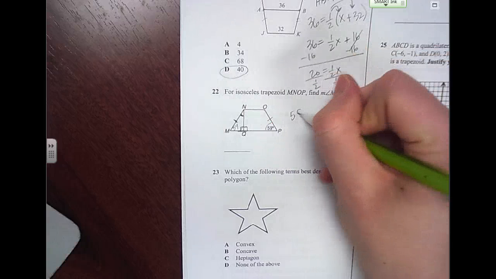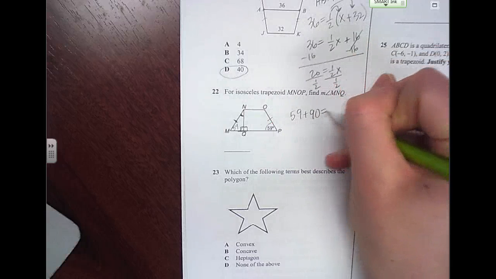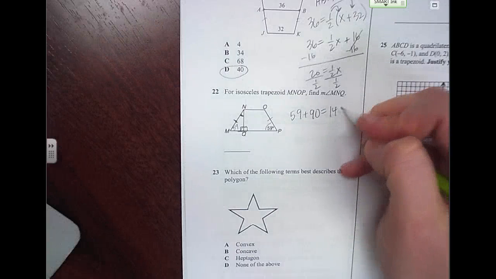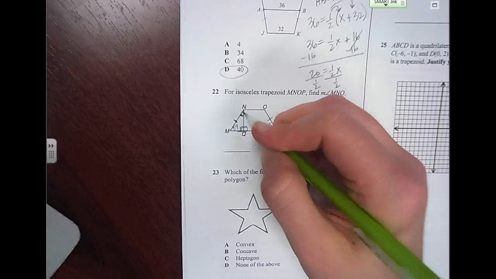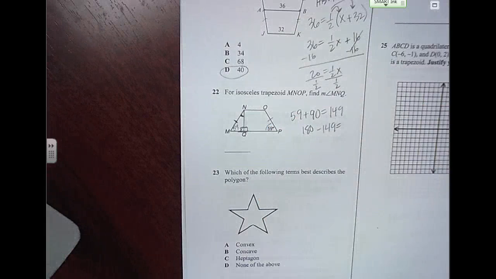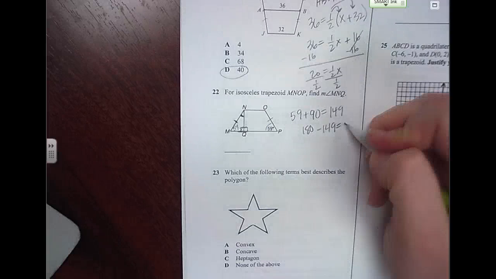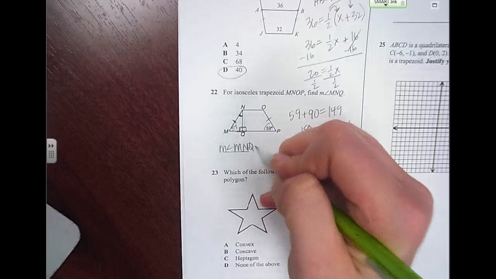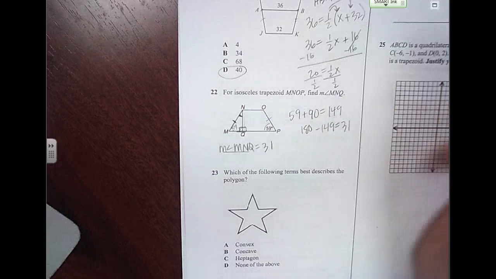So we can say 59 plus 90 equals 149. And since we have this little triangle, we'll just subtract that. We get 31. So the measure of angle MNQ equals 31.